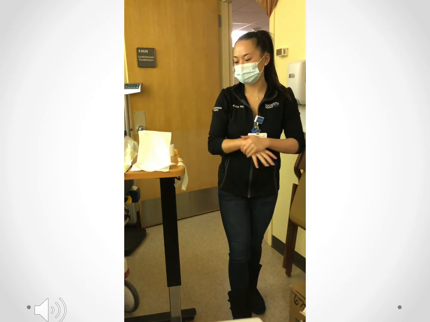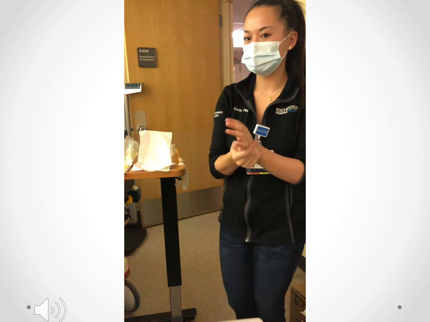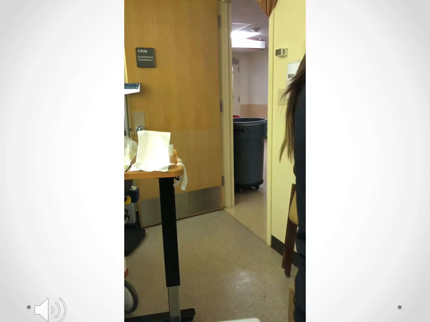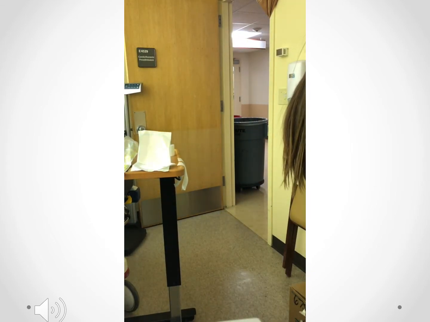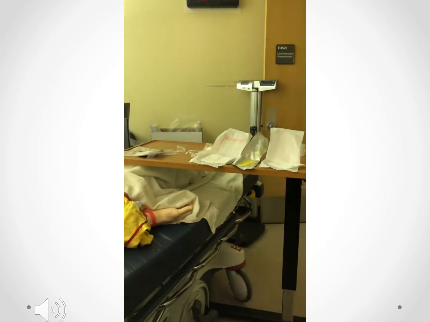Now Katie will place her gloves. She will actually place 2 pairs of gloves on, as the xeroform which we use during the dressing change is very messy, and therefore you need to take off a layer of gloves.